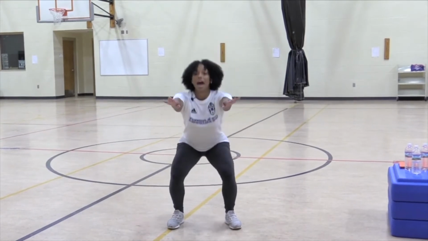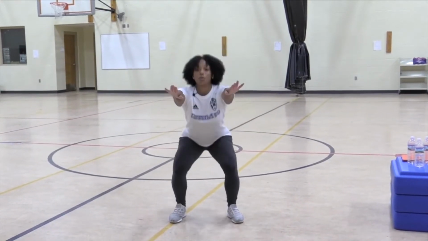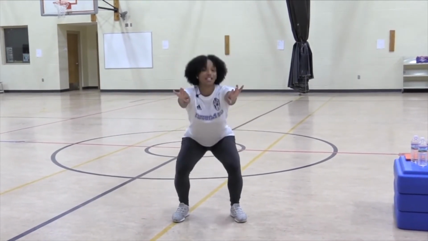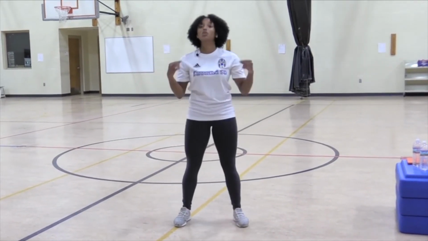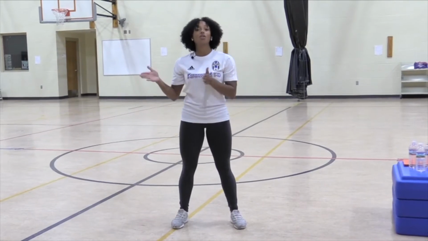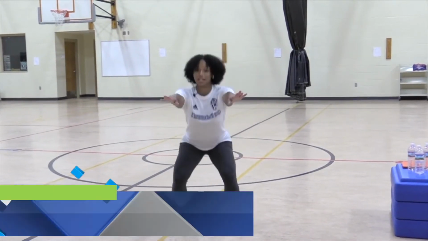So we're going to see how many times we can do squats in 30 seconds. You don't have to go fast, you can go at your pace. And squats are a non-locomotor movement because we're doing what?